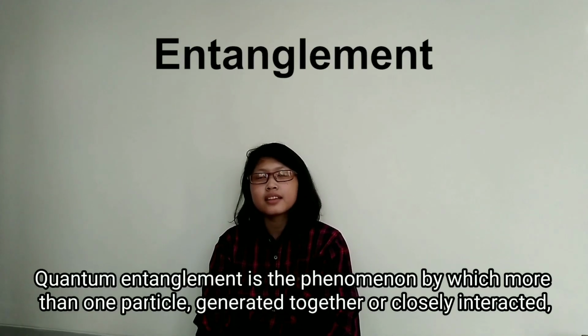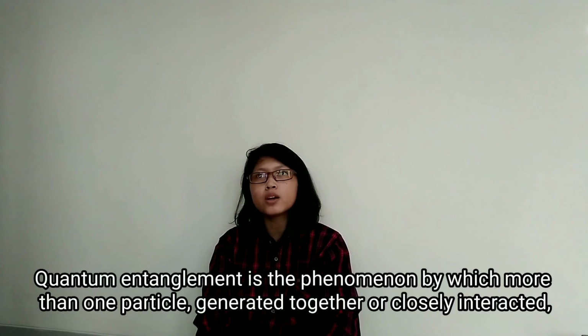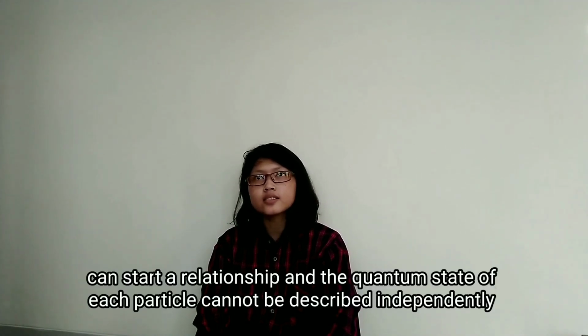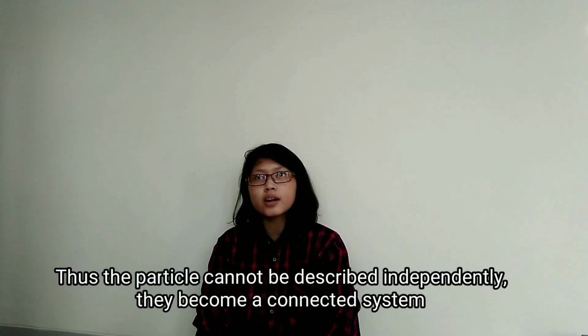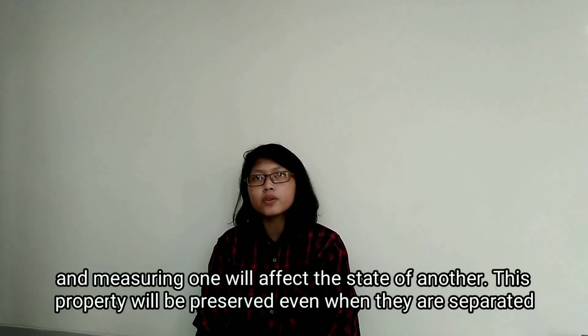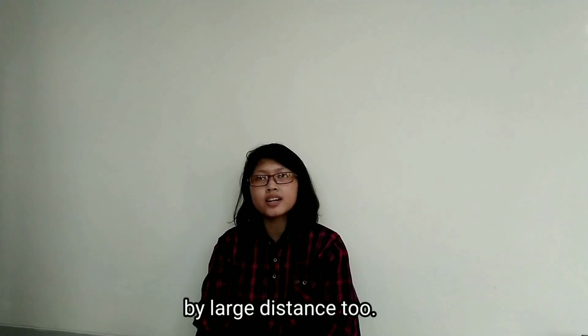Quantum entanglement is the phenomenon by which more than one particle, generated together or closely interacted, can start a relationship and the quantum state of each particle cannot be described independently. Thus, they become a connected system and measuring one will affect the state of another. This property is preserved even when they are separated by a large distance.